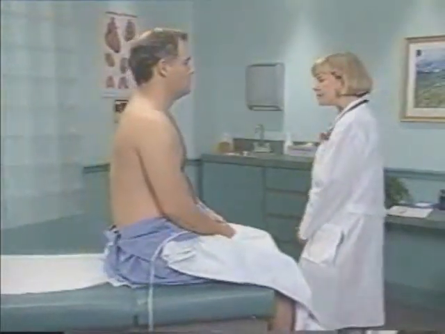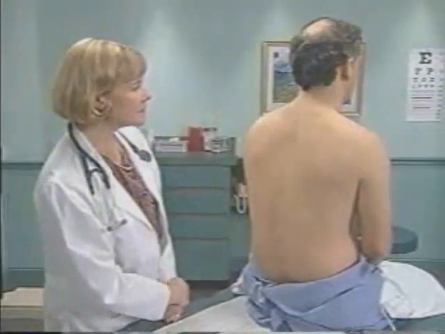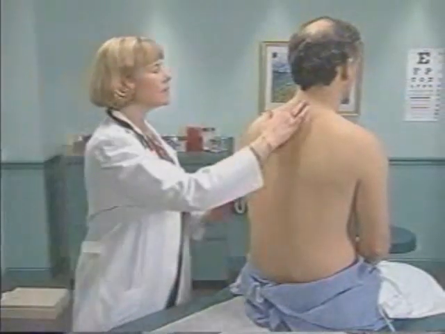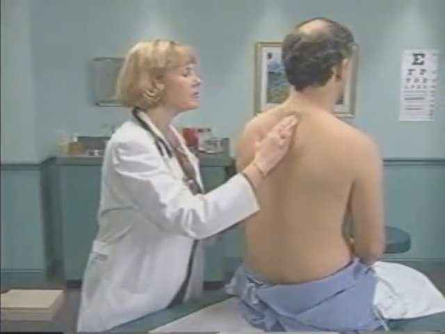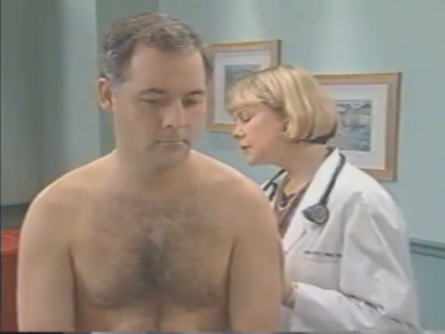Now move around slowly to the patient's back. As you do this, assess the anteroposterior and lateral diameters of the thorax. Normally, the lateral diameter is up to twice the anteroposterior diameter for a ratio of about 2 to 1. Still standing behind the patient, use your finger pads to palpate the spinous processes. They should be evenly spaced and non-tender.